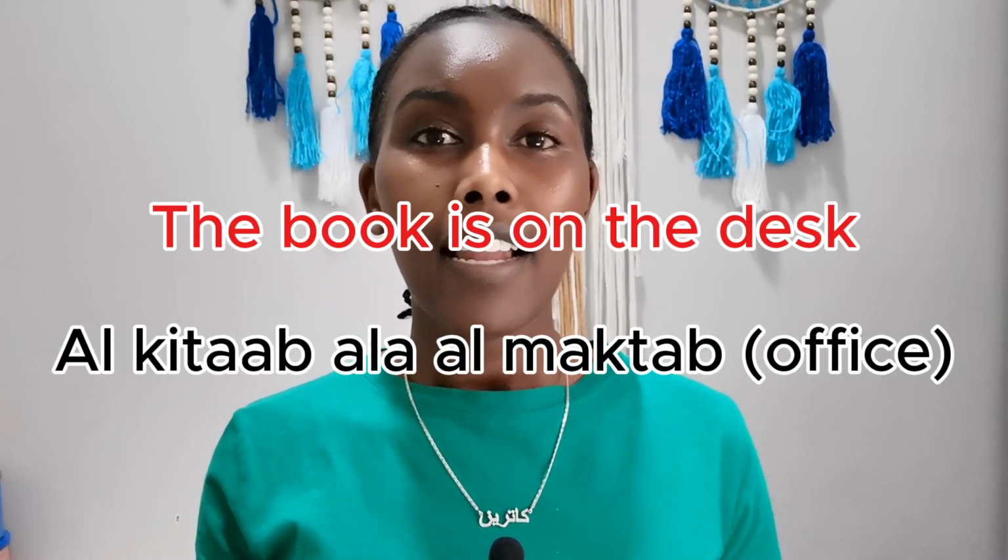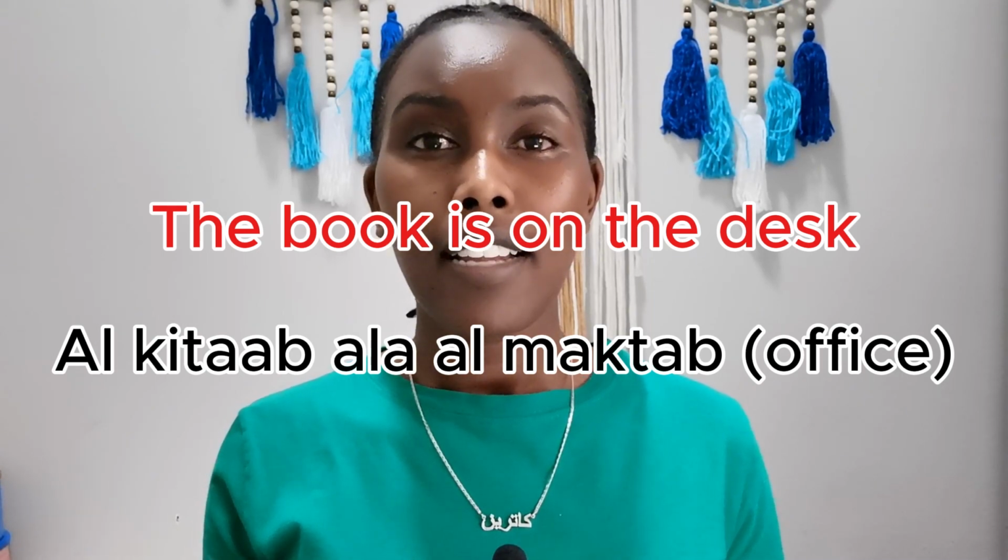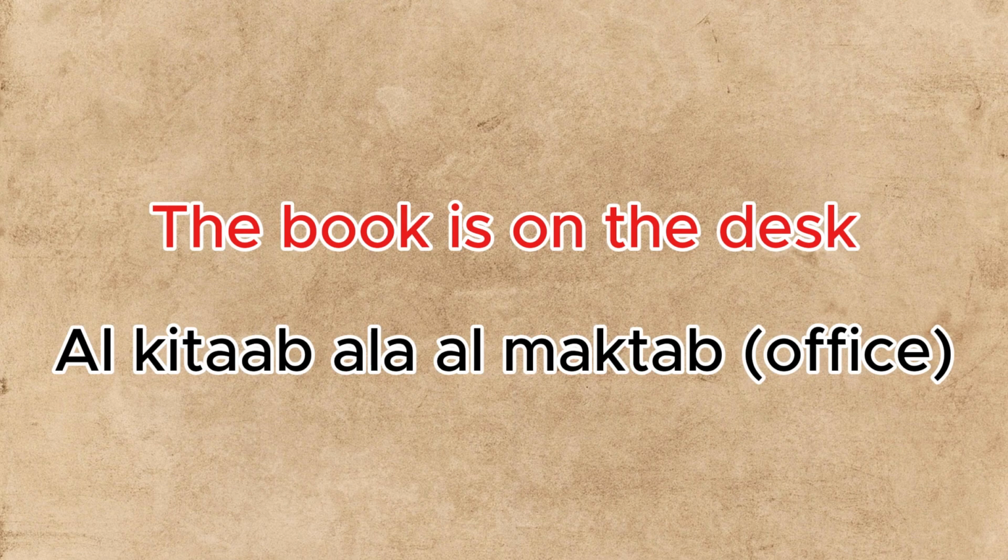So the second preposition is on, which is ala. Let's see the examples that I made out of that. The first example is, the book is on the desk. Al-kitab ala al-maktab. You sound more Arabic if you say it quickly. Maktab also means office, so it has a lot of meaning. Another sentence I made out of on, or ala, is, the phone is on the bed.